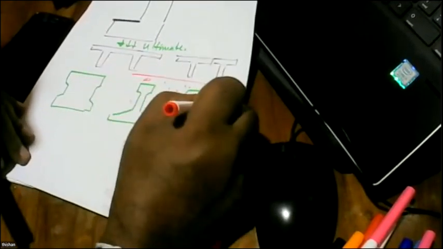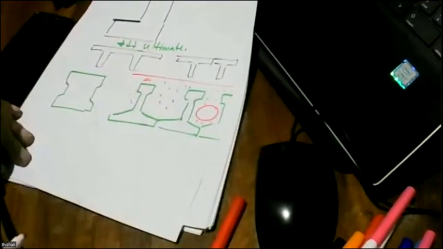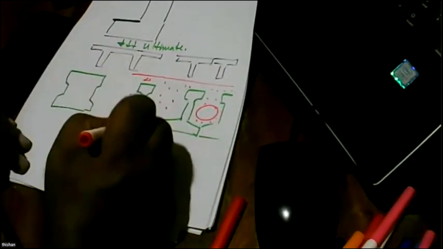And then they thought, okay, now we have the deck, let's fill it with concrete. But if the load is too much, put some void form, and this is called an inverted T.